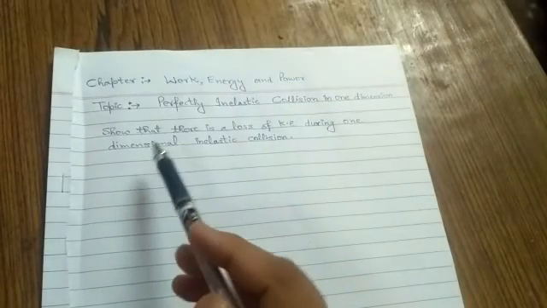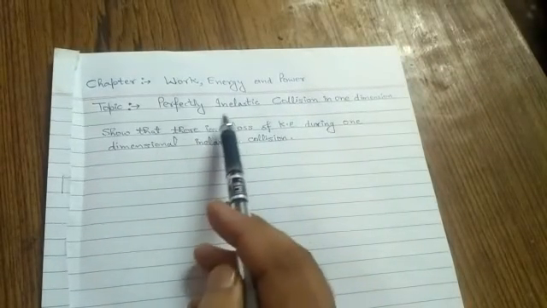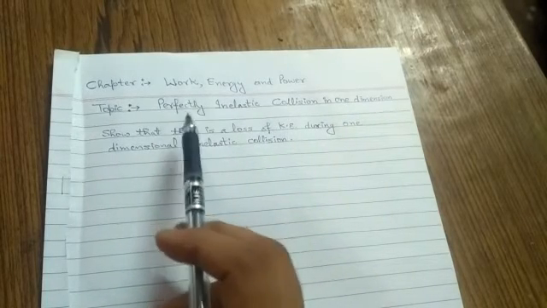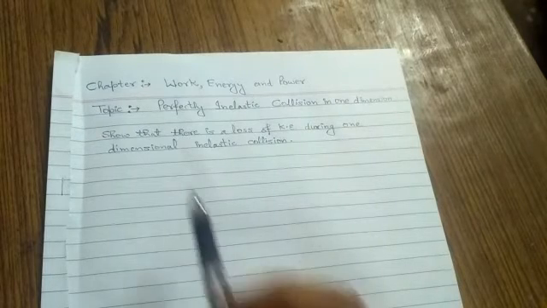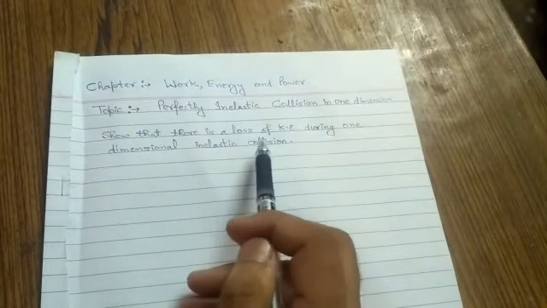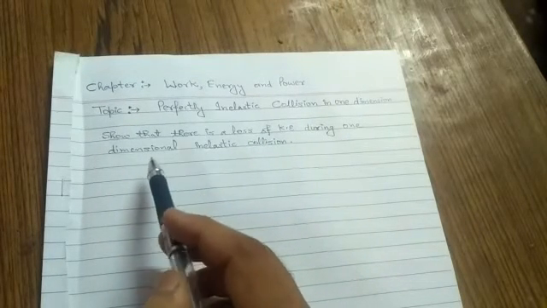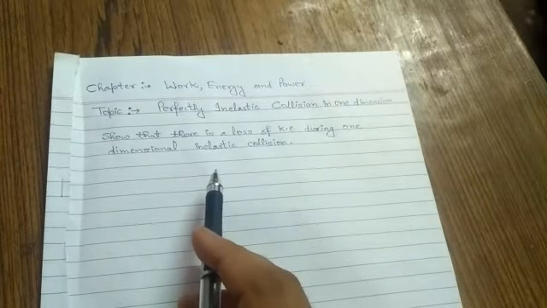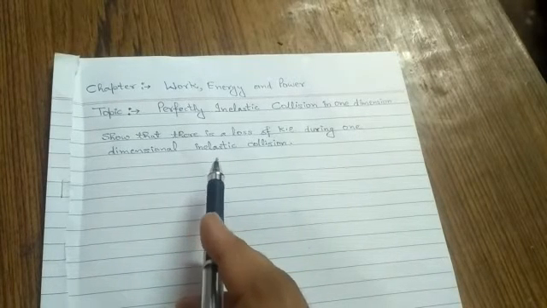Good morning, students. Today I am going to discuss the topic of perfectly inelastic collision in one dimension. This topic is from the chapter Work, Energy and Power. In this topic, I am going to prove that there is a loss of kinetic energy during a one-dimensional inelastic collision if the collision is perfectly inelastic.